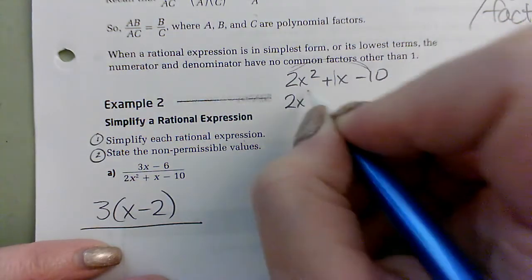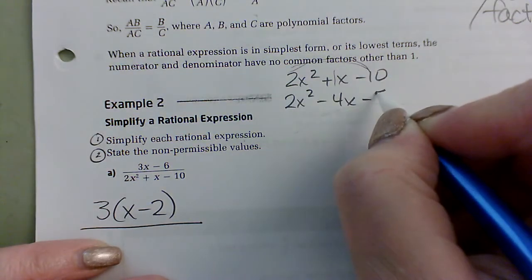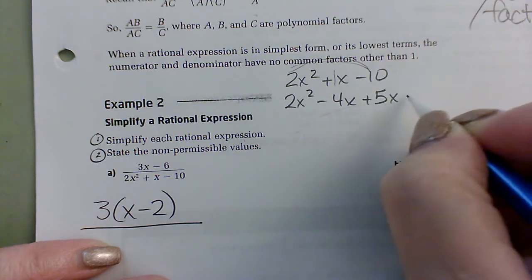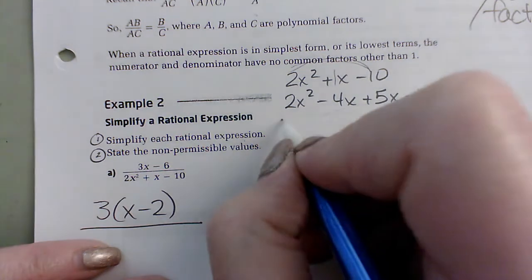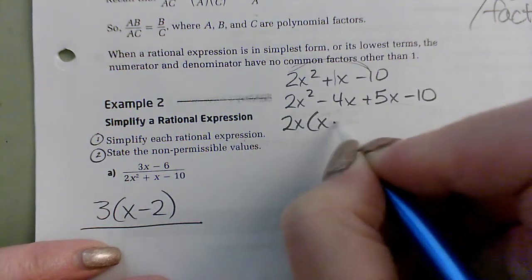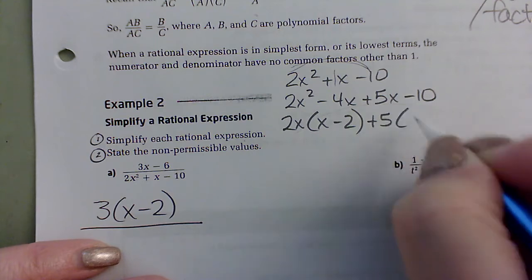And which one has to be positive? 5. I'm going to put the 2's with the 4's and the 5's with the 10's. And I'm going to factor x minus 2. And I need an x minus 2 there. Oh, I got to pull out plus 5.